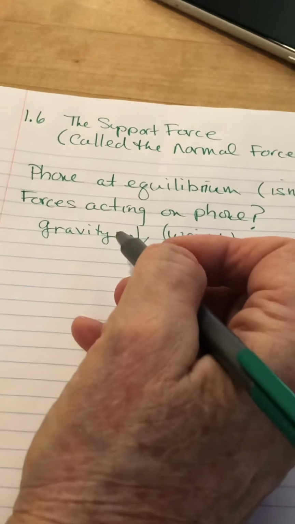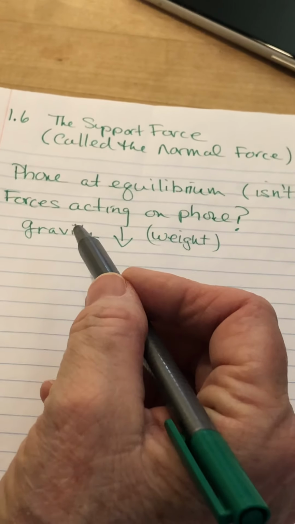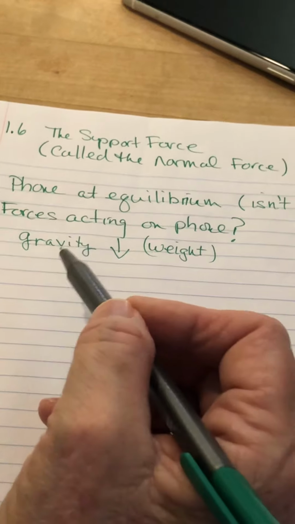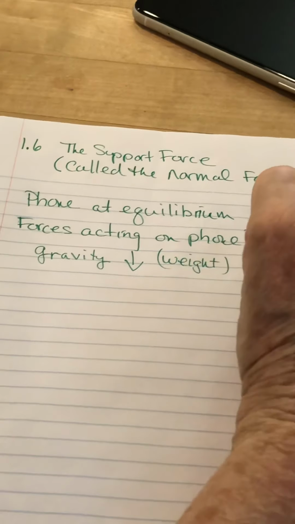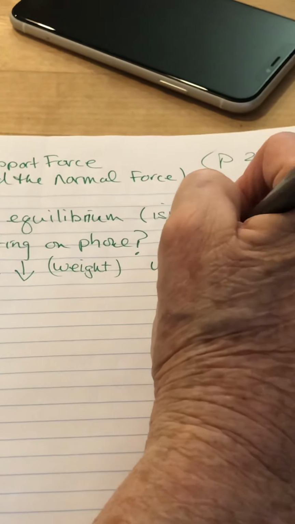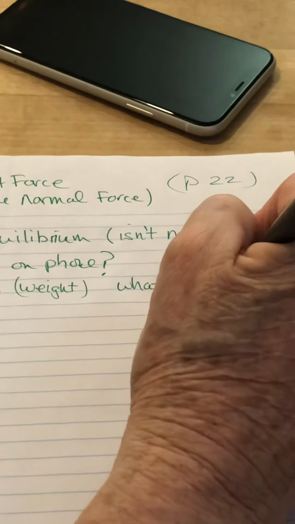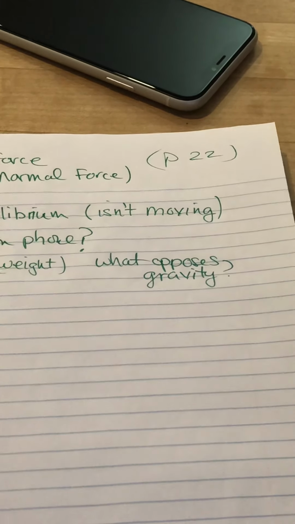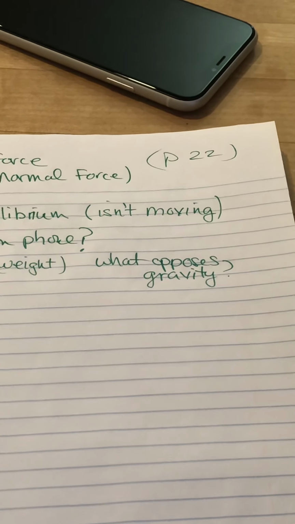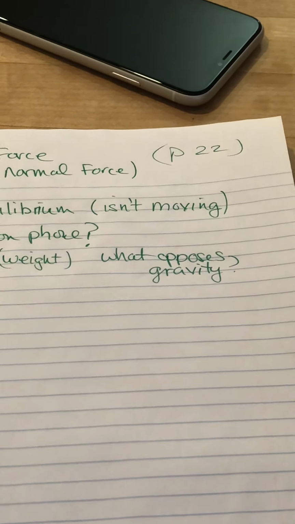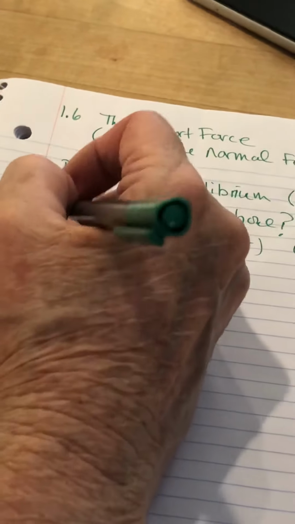So that's one force, but the phone still isn't moving. And if only one force was acting on the phone, say if you let it go out of a plane, gravity would pull it down to Earth, but that's not happening. It's not getting pulled down to the ground. What opposes gravity? Because something has to be keeping that phone in place because of the equilibrium rule. If something's not moving, you've got to have the sum of the forces being equal to 0. And what is opposing gravity is the second force acting on that phone, and that is called the support force.